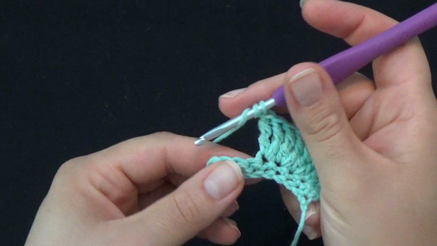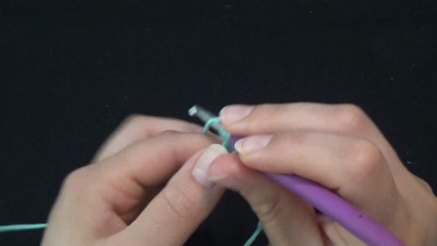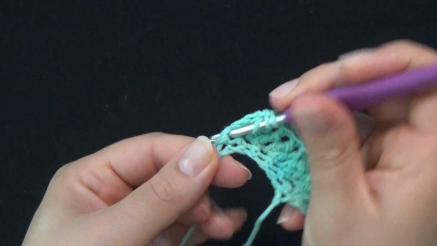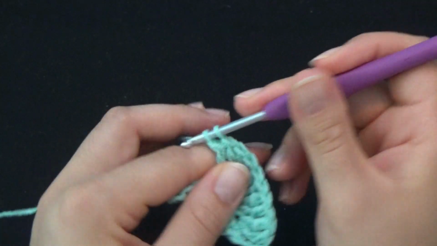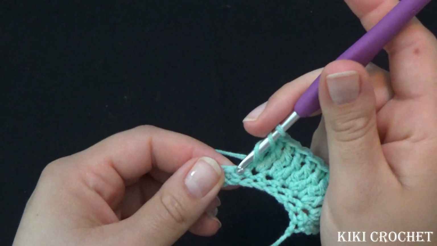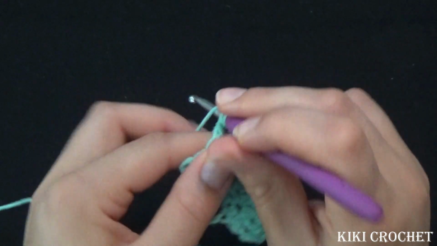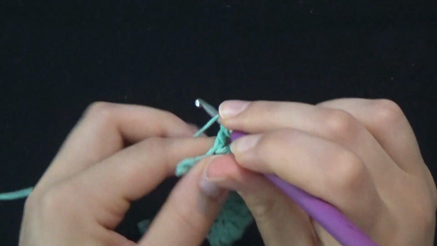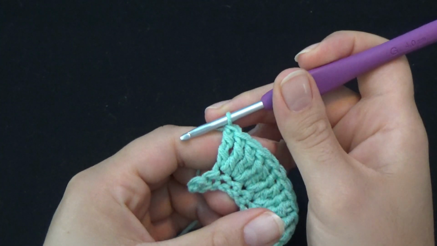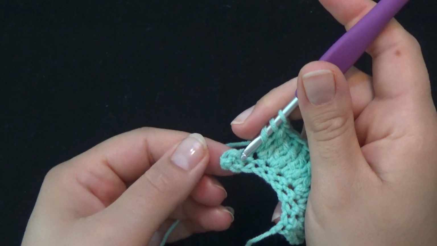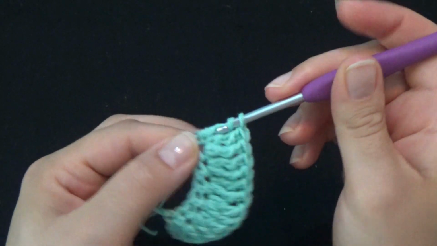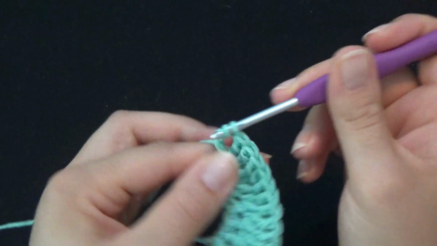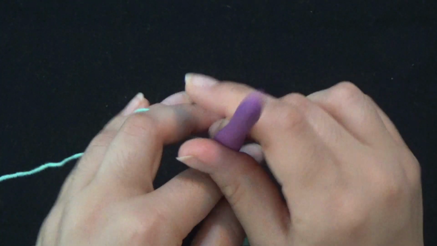Yarn over twice, put your hook in the next stitch, 1, same stitch, 2, yarn over twice, next stitch, 1, same stitch, 2. Again, yarn over twice, and this is the second before the last stitch. Work the last 2 triple crochet in the same stitch, and in the last stitch of the row I'm going to work only 1 triple crochet.